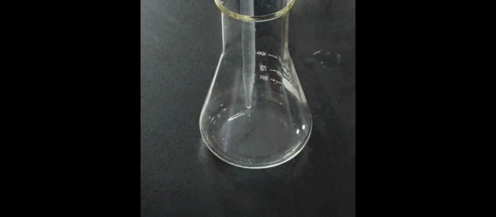Next, for the isotonic water. Do the same sequence as with zinc sulfate and tap water, but replace the zinc sulfate and tap water with isotonic water. And don't forget to repeat 3 times.